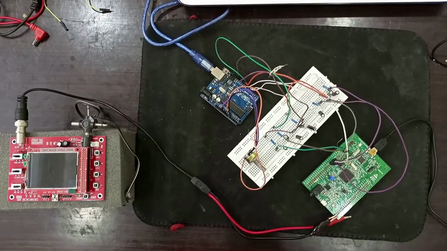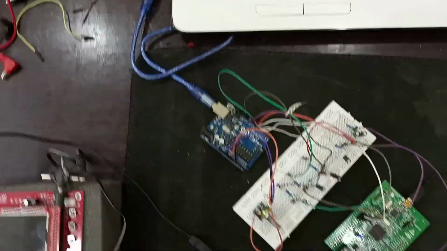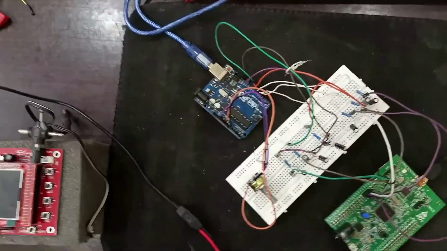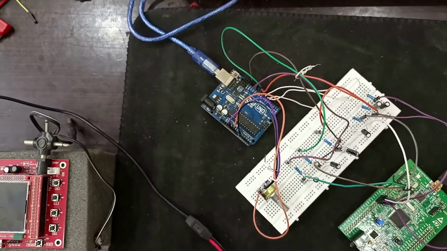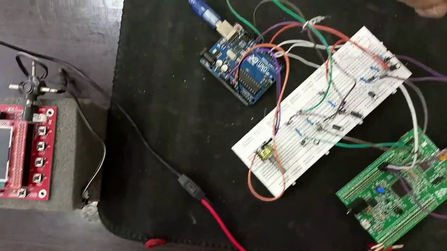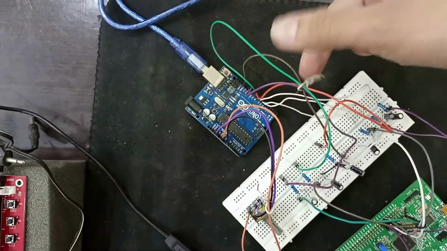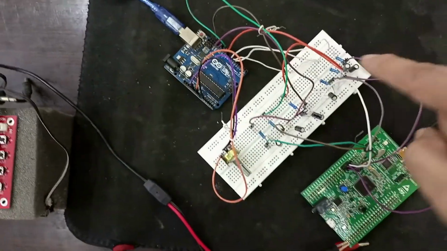The demo of our project. Basically, this is the function generator. This function generator will give us six signals. Three are the three-phase voltage, the other three are the three-phase current. These six signals will go to this breadboard.